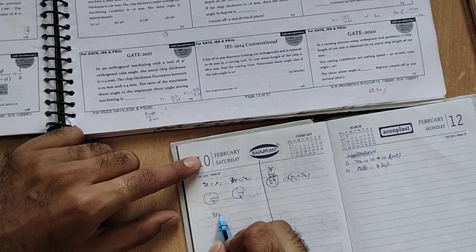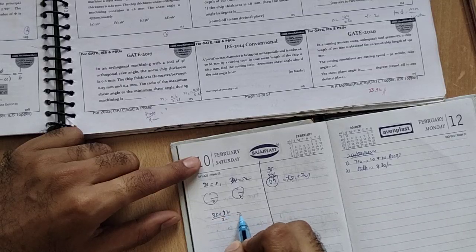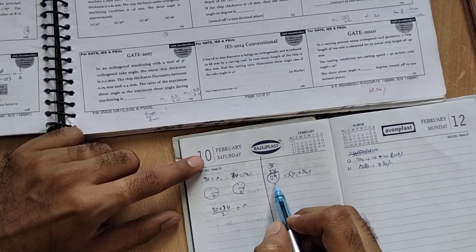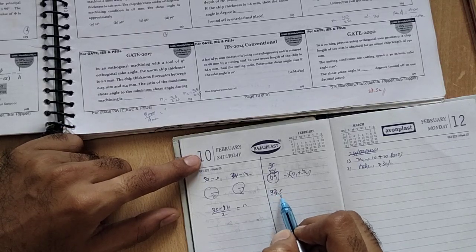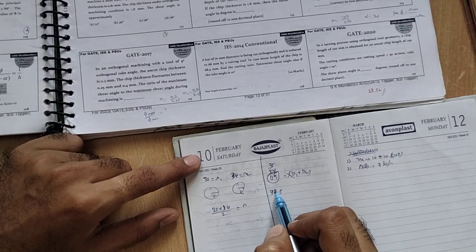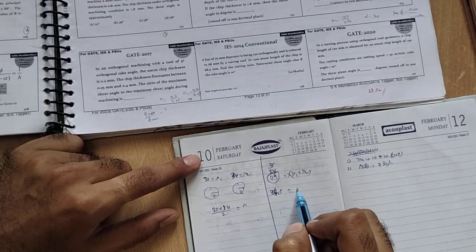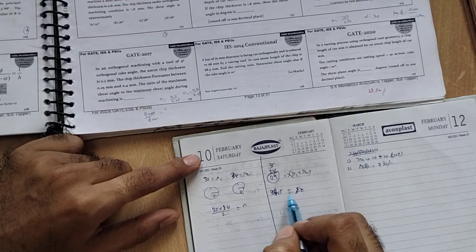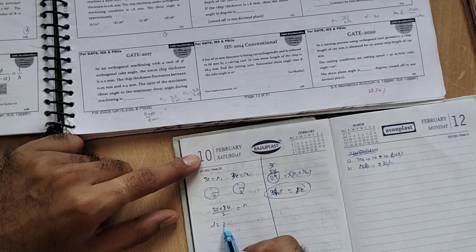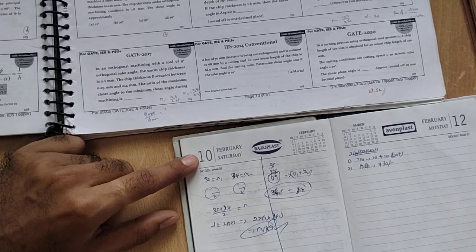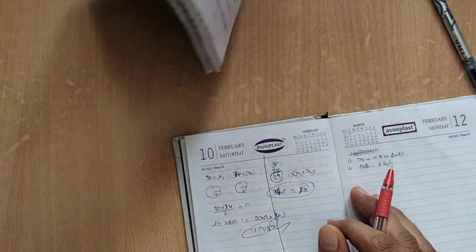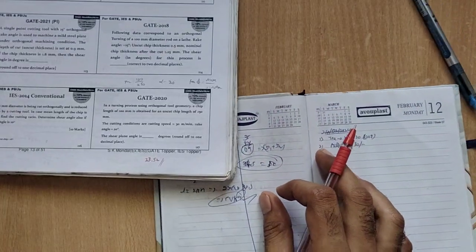So mean length: 35 plus 34 divided by 2, and this is R. So 34.5, I think. This is the mean radius. But the length is 2 pi R. So what will be the thing? 2 into pi into R, 34.5, so pi into 69. That's it. Put it in and calculate. See, such an interesting question. So you can just go for this one.